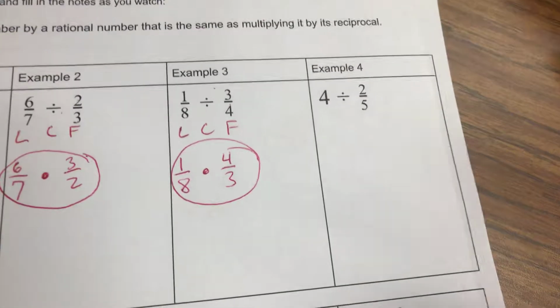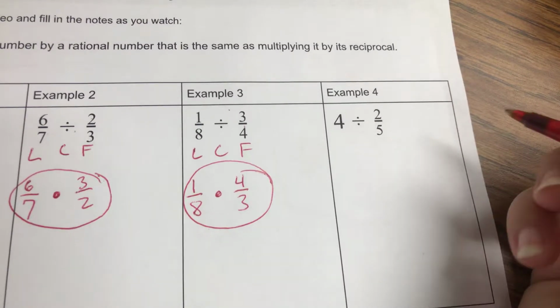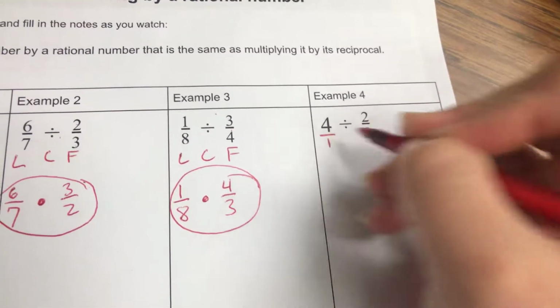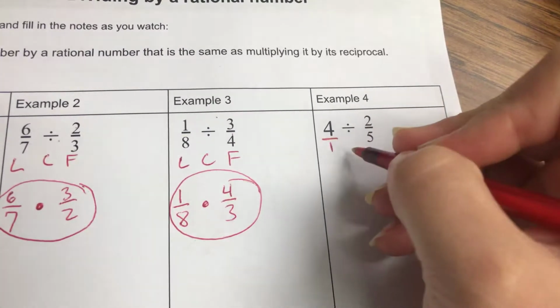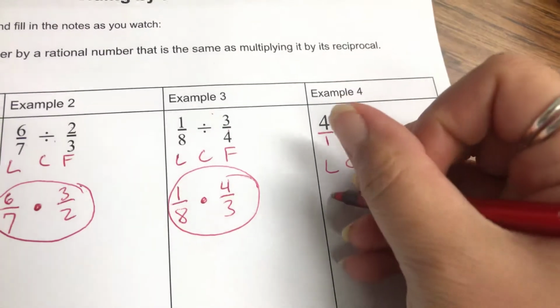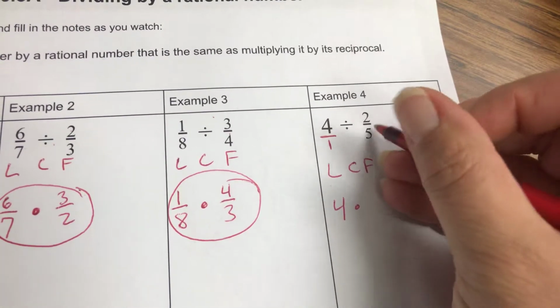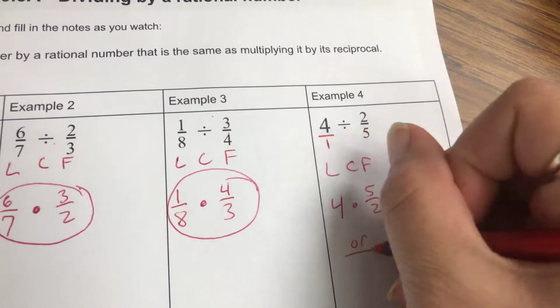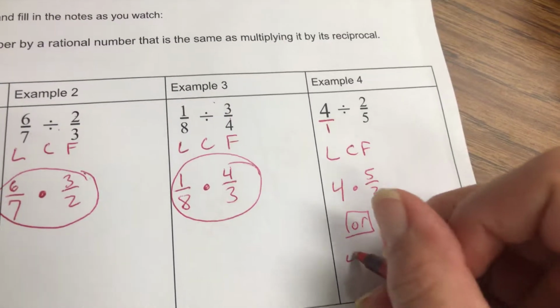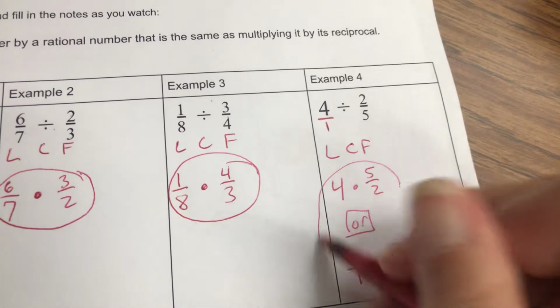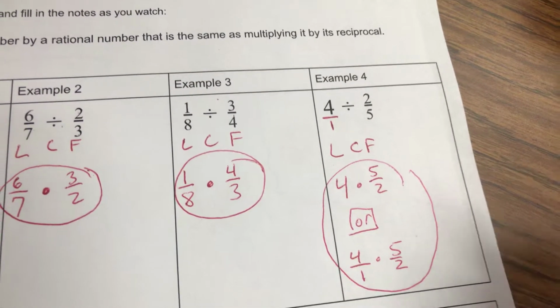Well, what happens when we have a whole number divided by a rational number? That's alright, because remember, a whole number is simply a fraction over 1. So leave, change, flip. 4 times 5/2. Or an equivalent one would be 4/1 times 5/2. Both answers are correct. Let's try another one.